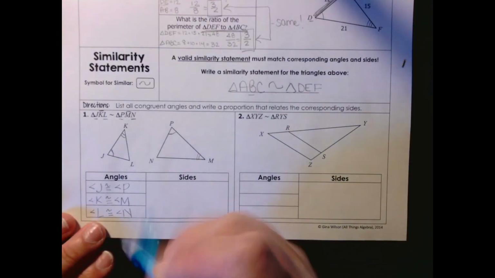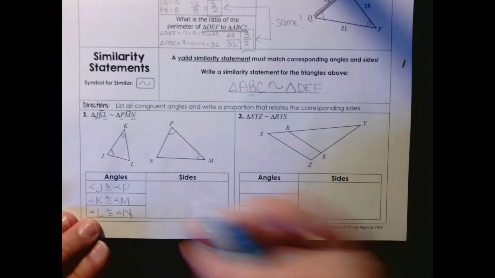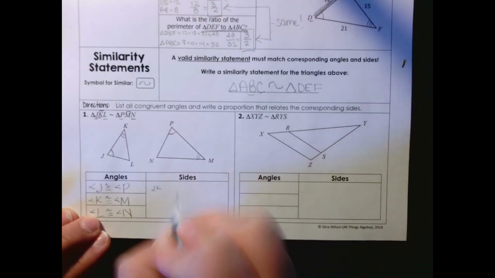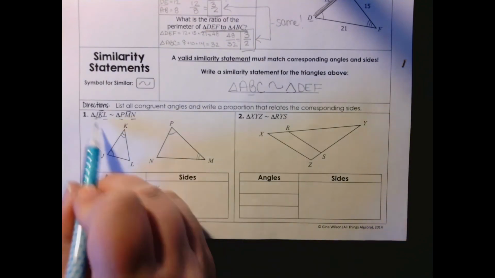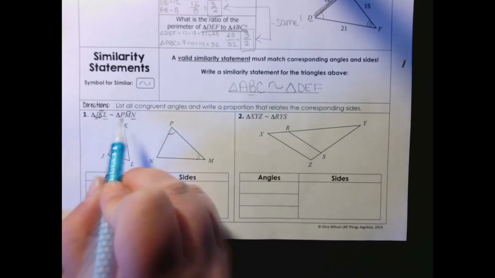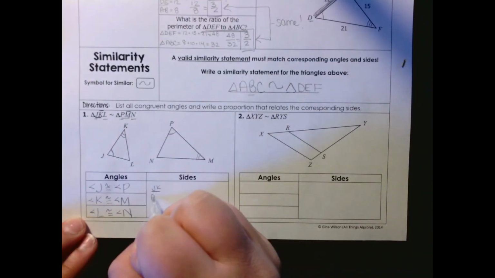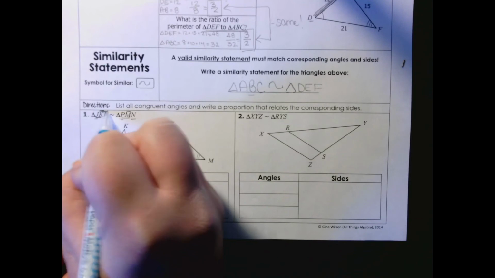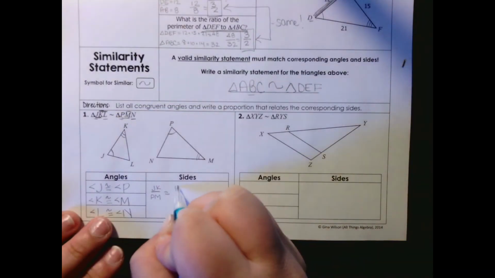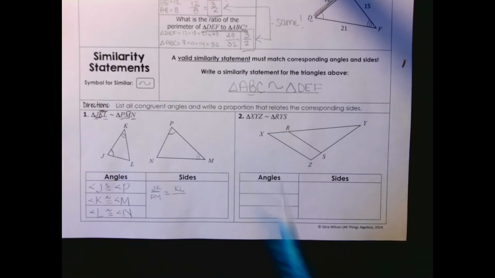Now I am going to set up a proportion that relates the corresponding sides. My first side is going to be my first 2 letters, JK, and I'm going to set that up as a proportion. It's going to look like a fraction, over the same side of my second triangle. So if JK were my first 2 letters, I need to take the first 2 letters of my second triangle, so PM. So JK over PM is going to equal, and we're going to move on to my second side. I'm going to take those last 2 letters, K and L. They're going to be proportional to the last 2 letters of my second triangle, so M and N.